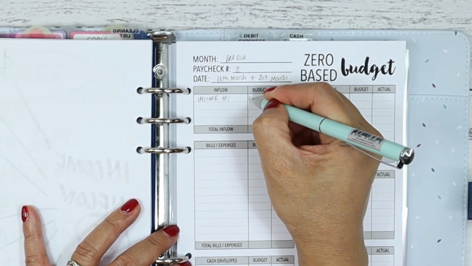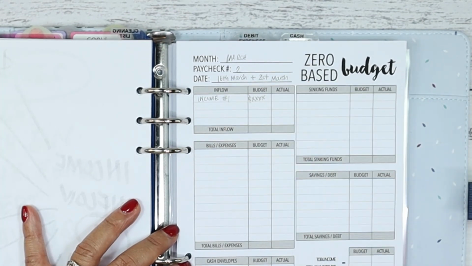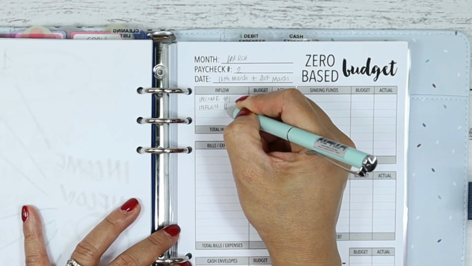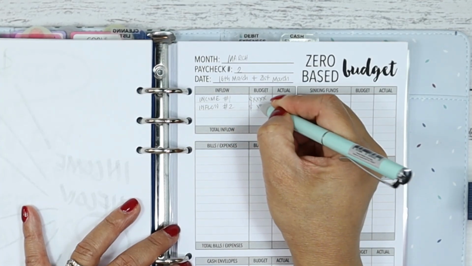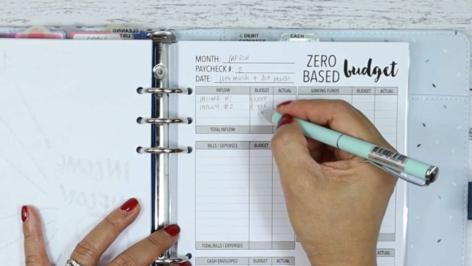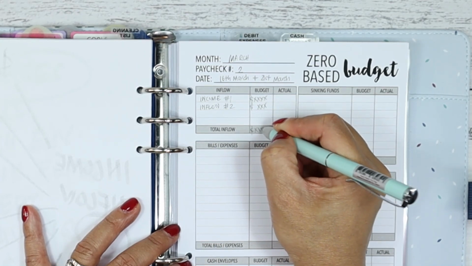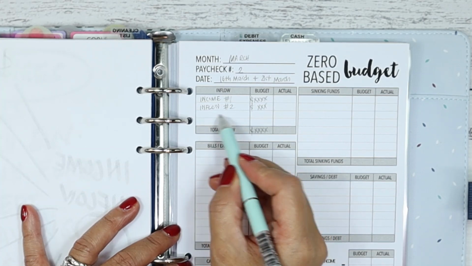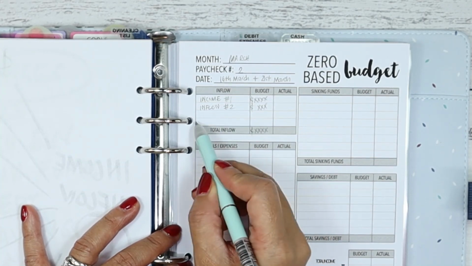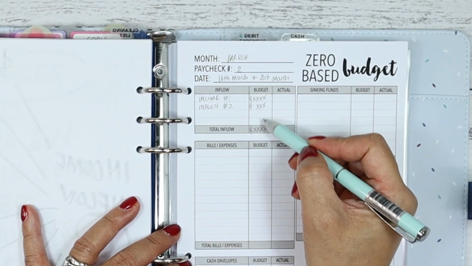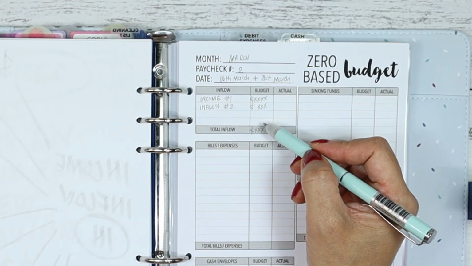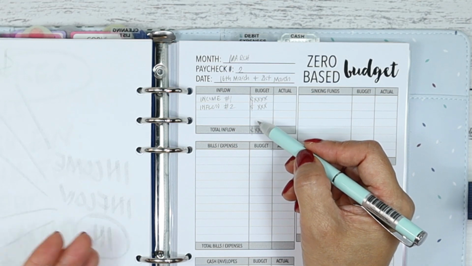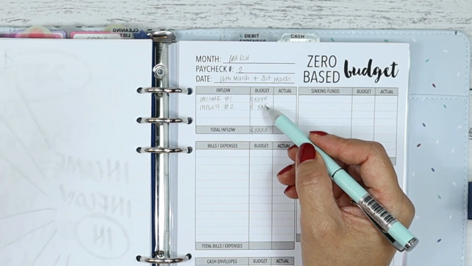So we're budgeting that at that amount. And then inflow, let's say number 2, and we're budgeting it at that amount. So we add those two figures together and we will come up with the total. Now, if you have other inflows or money coming in, you will write what they are and what you think will be.